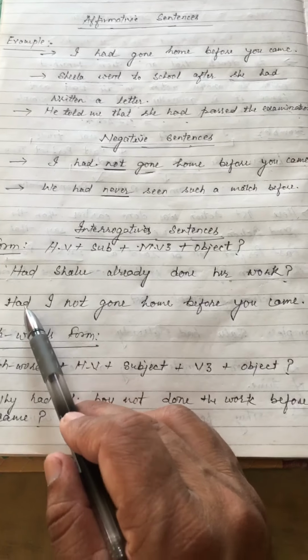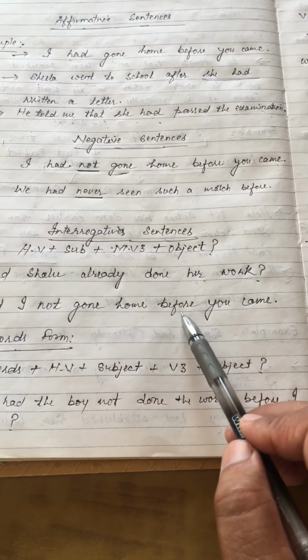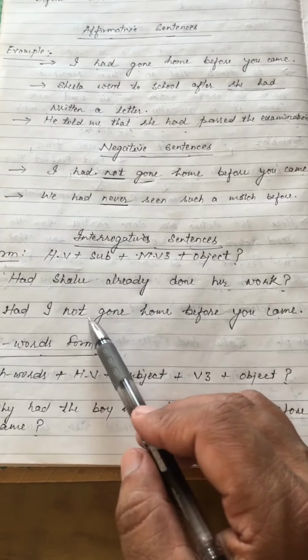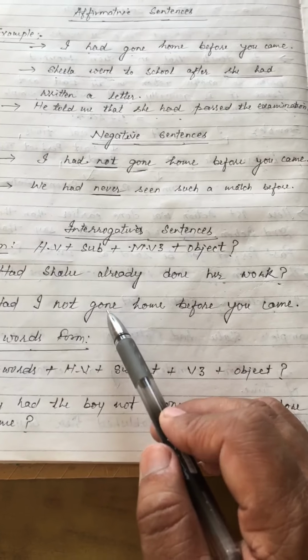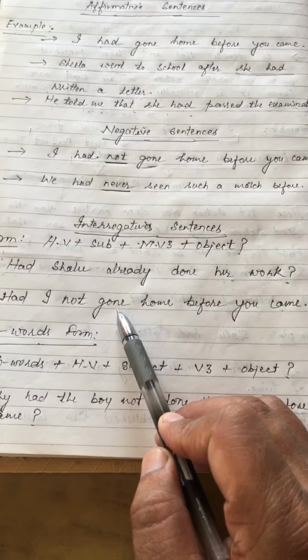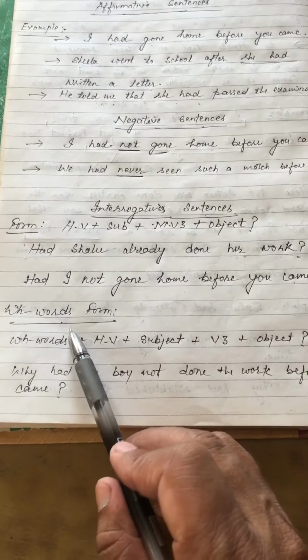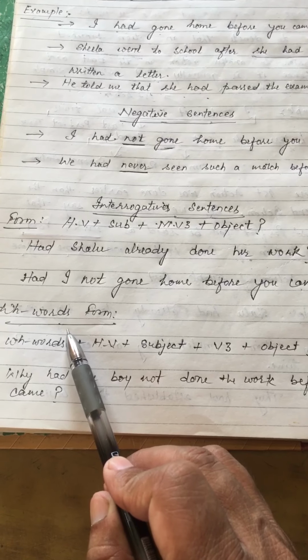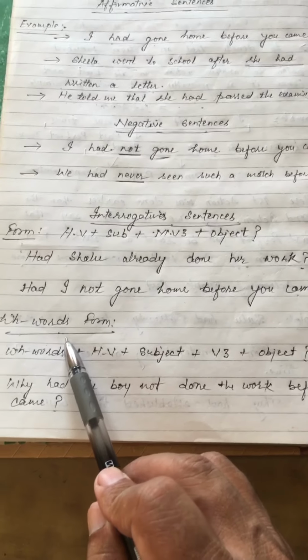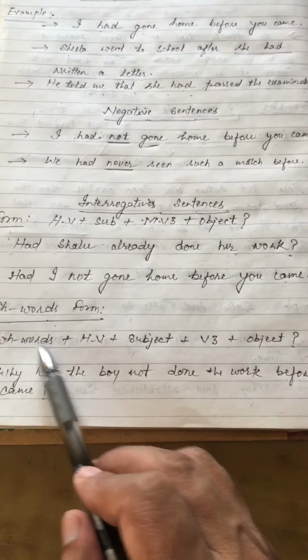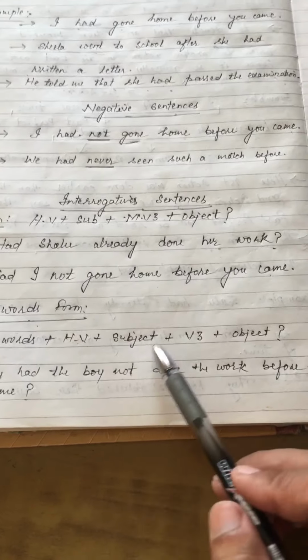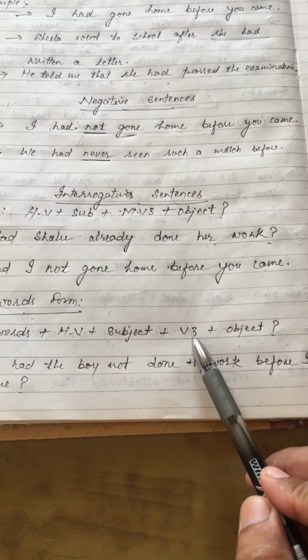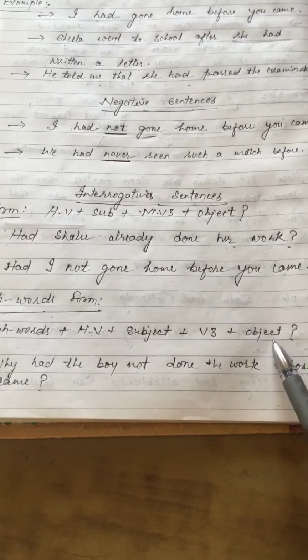Another example, had I not gone home before you came? So if we want to use not in interrogative sentences, then where we have to use it? Between the subject and the main verb, right? Now second type of the interrogative sentences starting with WH words. Okay, so your structure is WH words plus helping verb plus subject plus third form of the verb and then your object.